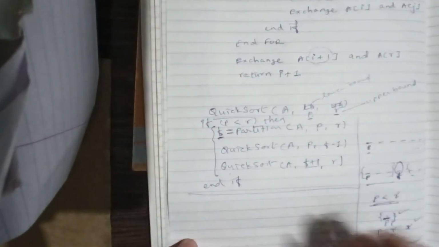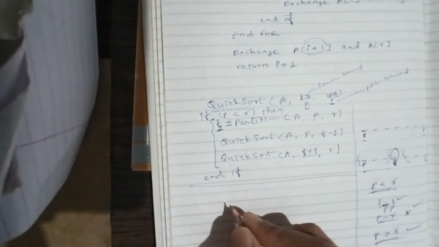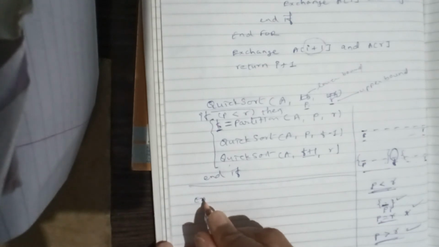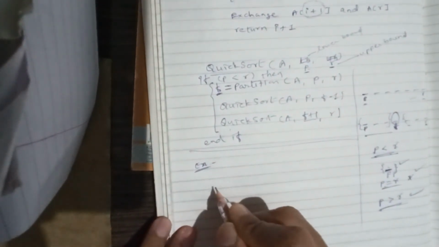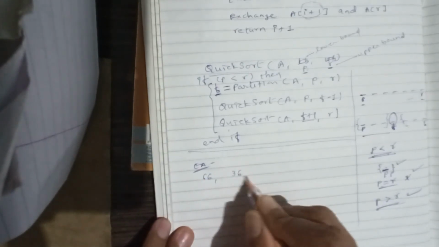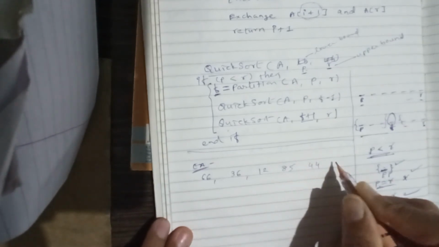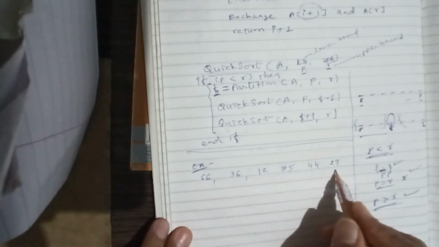If you have any doubt, you may revert to me. I'll be giving you one example to solve, or I can say an exercise to solve. Let's say the list of elements are, so there are 6 elements.